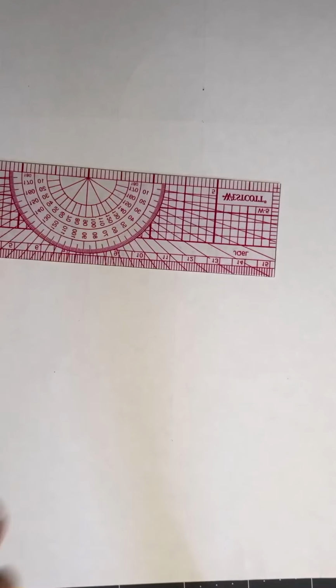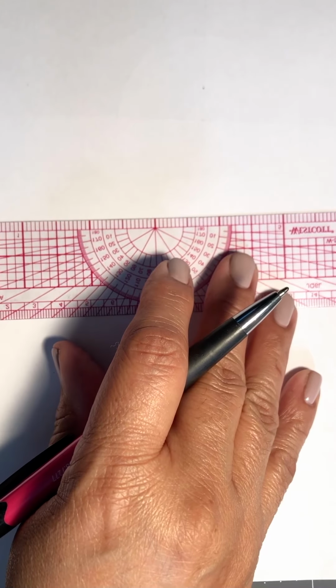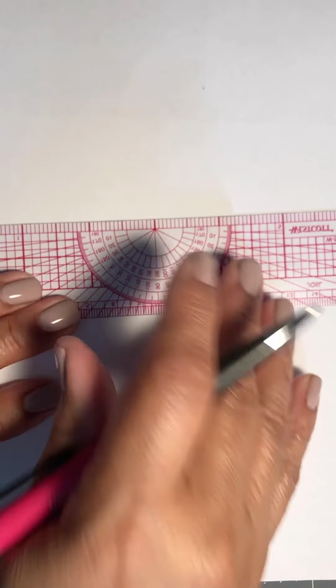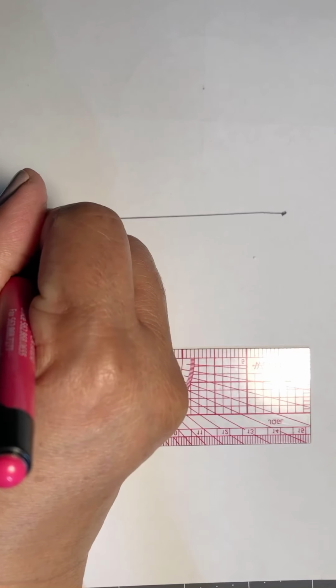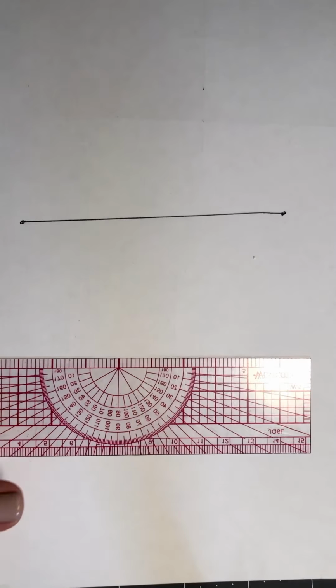So again, I'm going to draw a straight line. And at the end of the line, I will call each point A and B. So we'll call this one A, and I will call this one B.